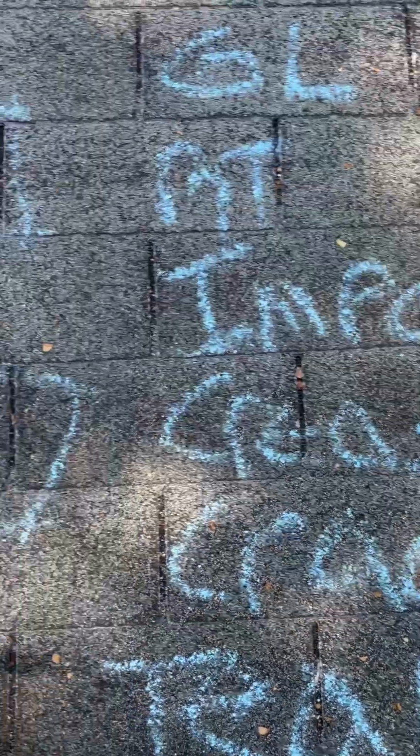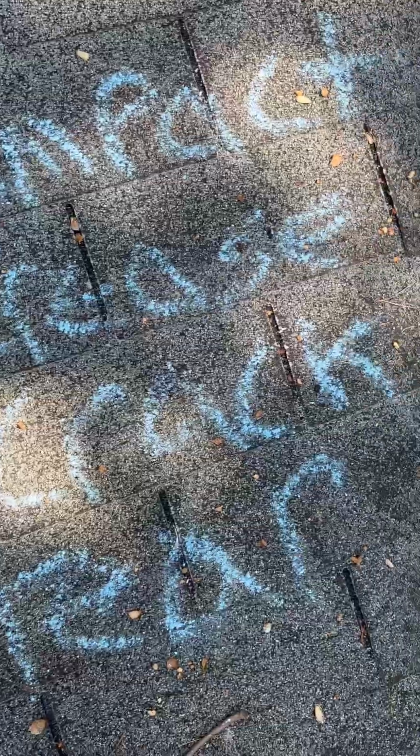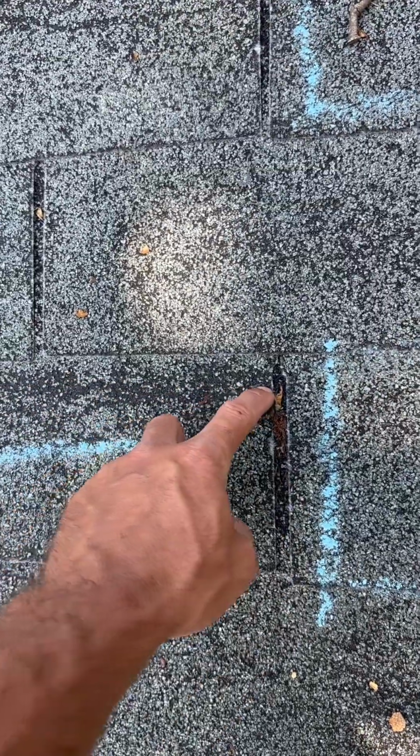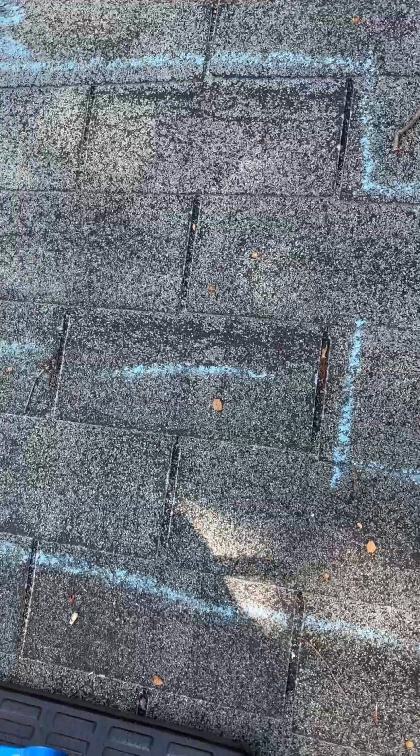Next, creasing. As you can see here, this is an example of a crease. This is from wind damage, so the shingle has been lifted and creased from that. A more extreme version of creasing is cracking. This crease here could become almost like a perforated line, that could cause cracking or even just break in half.